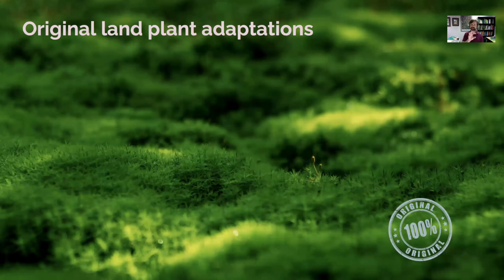Moving into land plants, there were some adaptations that had to come about. Nice illustration here: this is a big carpet of moss, including some moss reproductive structures. This is maybe the kind of environment you might have seen the early plants inhabiting. So moist, plants growing low to the ground, and probably very densely because there wasn't a lot to compete with.